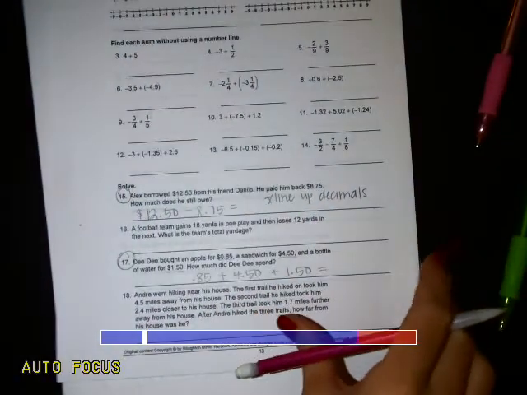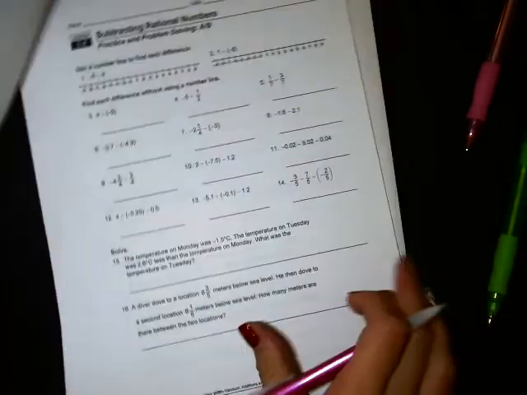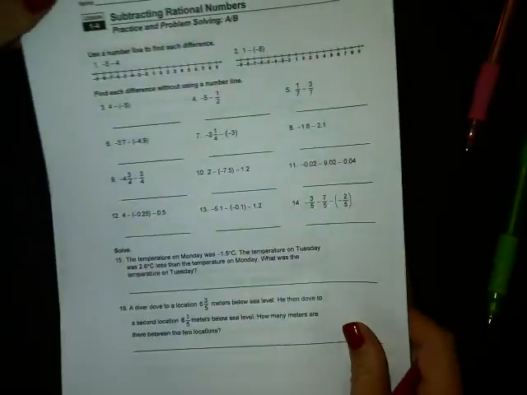So just adding those up and lining up your decimals again. Like I said, we went over this page pretty heavily in class today, so you should have the majority of that finished.